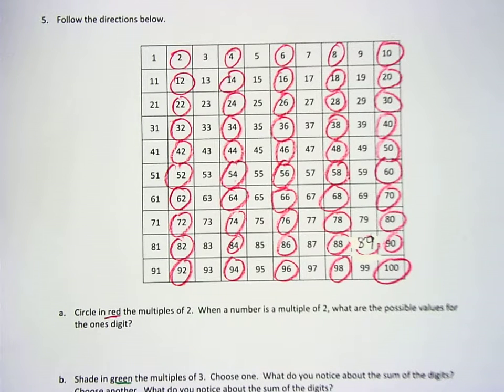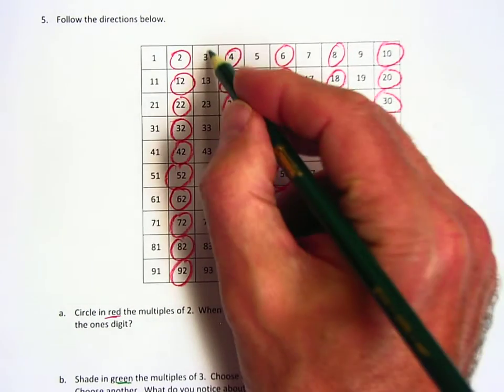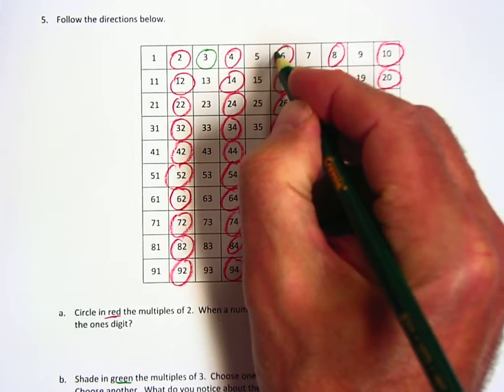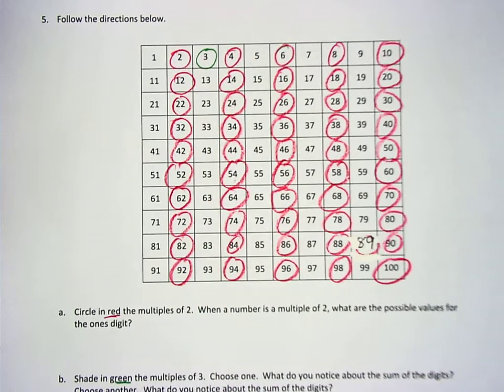All right, so then we're going to go to green, multiples of 3. So let's see, 3, 6. Oh wait, actually, it doesn't say to circle it, it says to shade it.